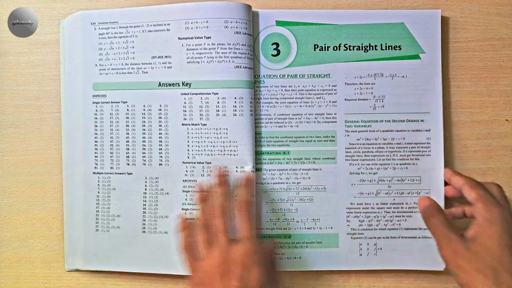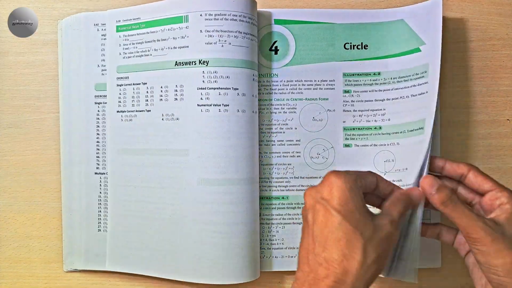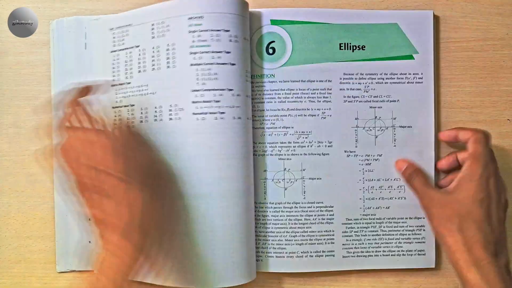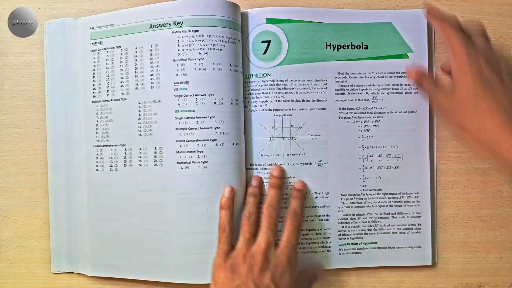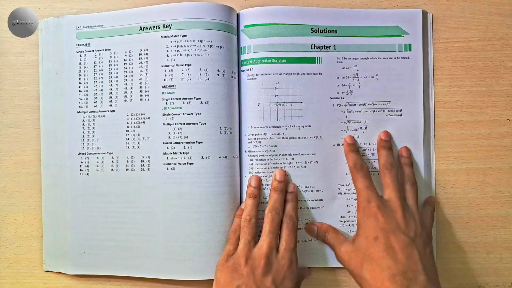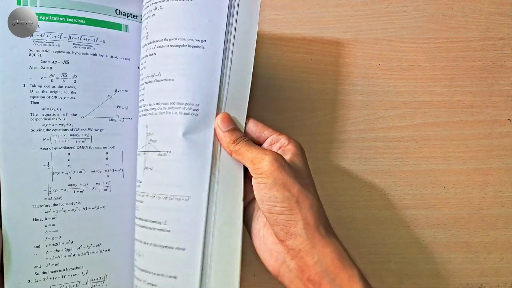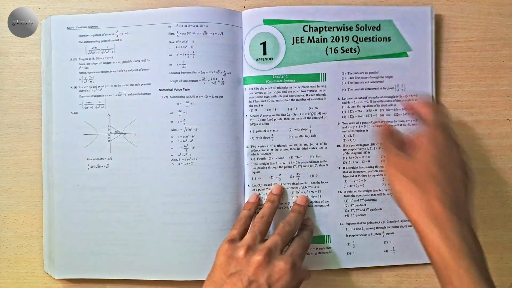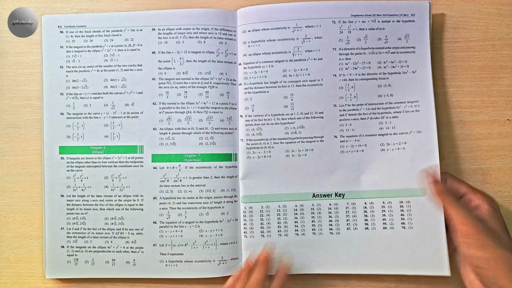Now this is the chapter 3. I'm going to quickly show you the pages a bit and also the chapters here. This is the chapter 4 circle. After that this is the chapter 5 parabola, chapter 6 ellipse, then chapter 7 hyperbola. At the end of the book here you can find out the solutions of all these chapters' questions. After the solutions section here, this is the appendix 1 chapter wise solved JEE Main 2019 questions, 16 sets. This is chapter wise questions. Also you can see the answer keys are given here.